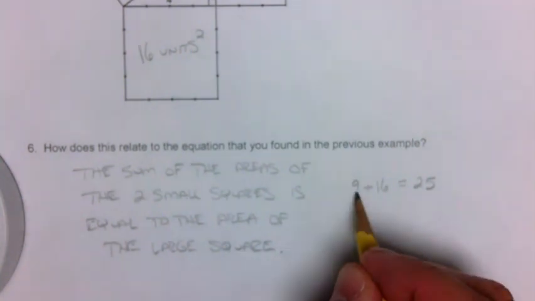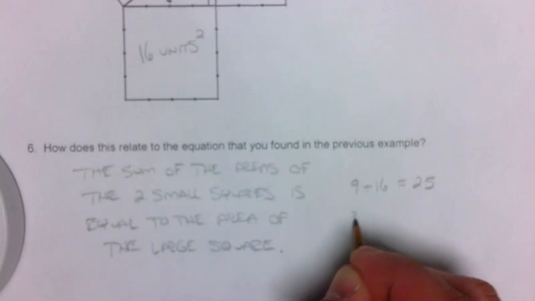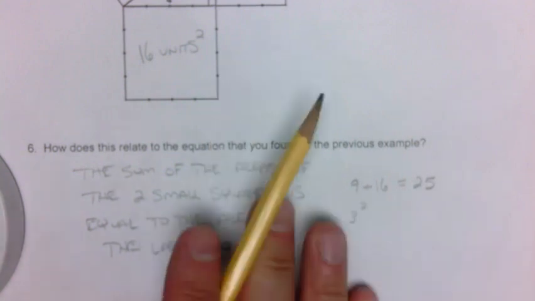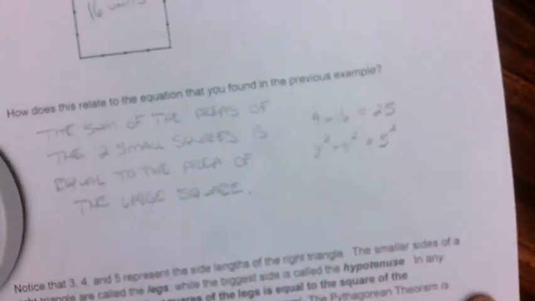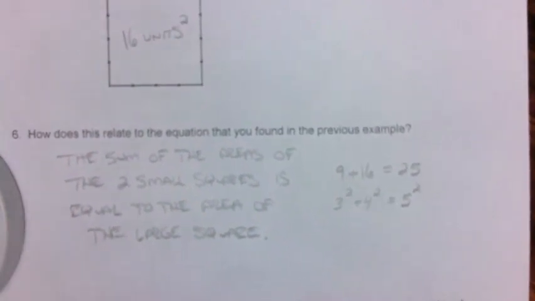Okay, and again, another way that we can write 9, well, that's just 3 squared, and we had to do that because up here, each side of this square was 3. 3 by 3, 3 squared. All right. 16 is better known as 4 squared, which again is 4 times 4. And that's equal to 25, which is the same as 5 squared, or 5 times 5. So 9 plus 16 equals 25 could also be said as 3 squared plus 4 squared equals 5 squared.